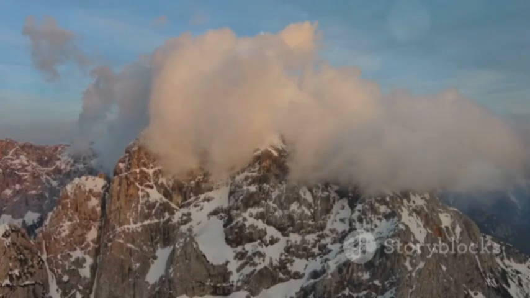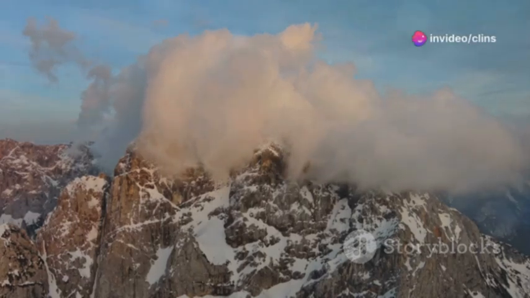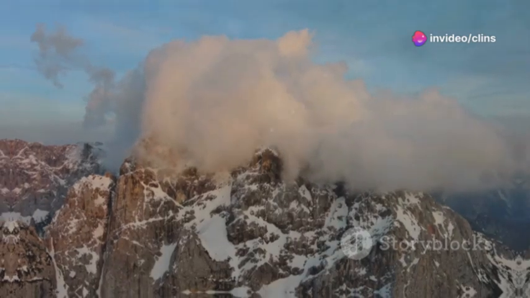The environmental lapse rate is the actual rate at which atmospheric temperature decreases with an increase in altitude. This rate can vary depending on local weather conditions and altitude.